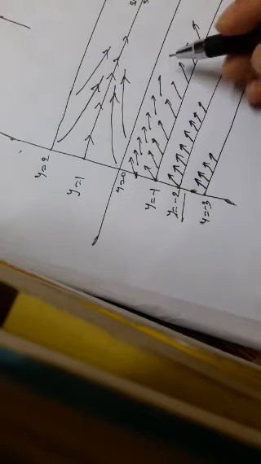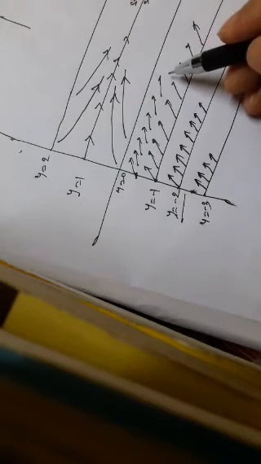So the picture of the differential equation will be in this region.